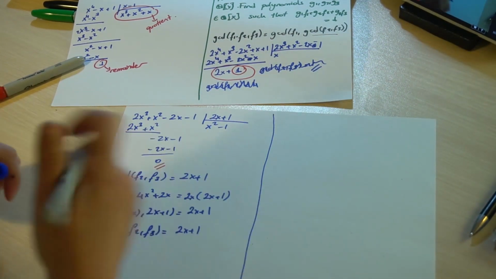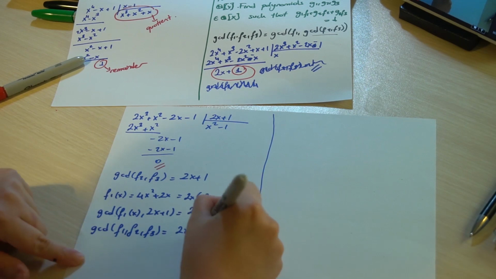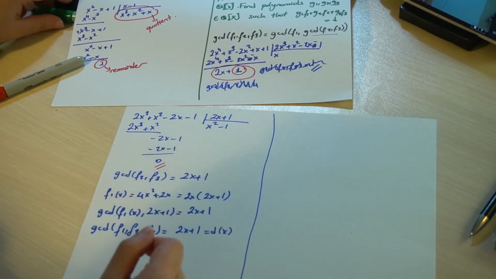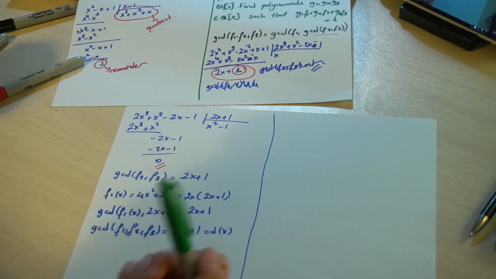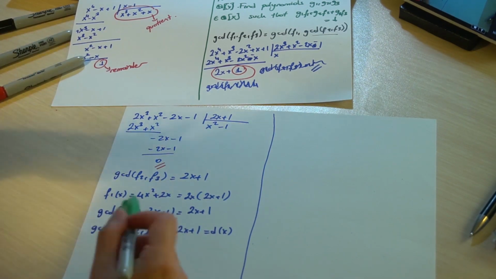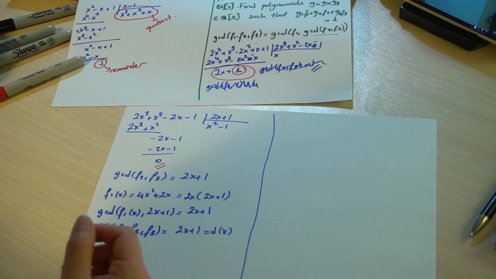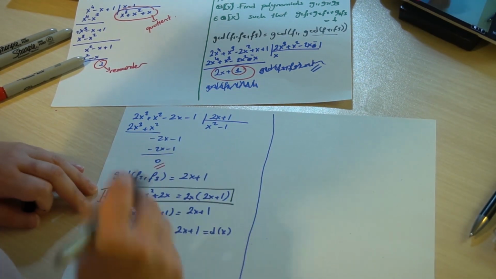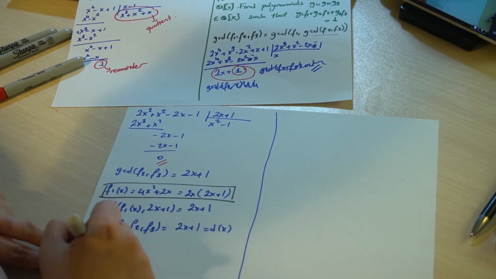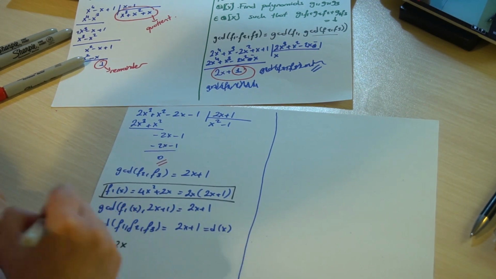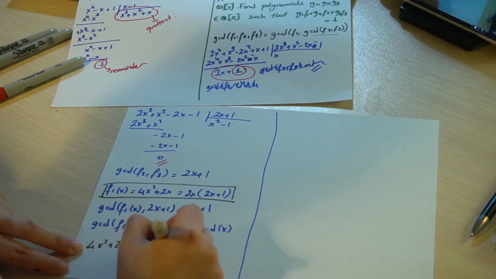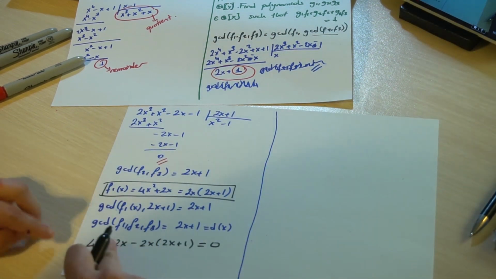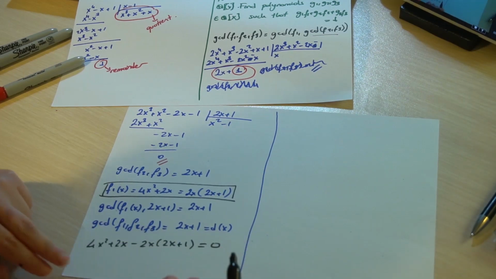Now we need to write this, the d(x), 2x plus 1, in terms of f1, f2, f3. Now from here, we can see that 4x squared plus 2x minus 2x times 2x plus 1 is equal to 0, right? But we want this one in terms of 2x plus 1, right?